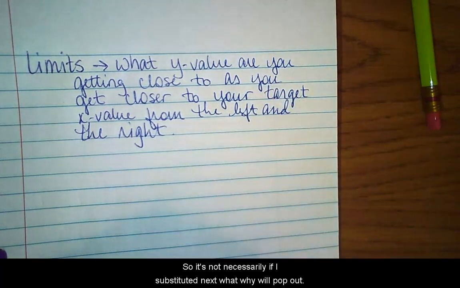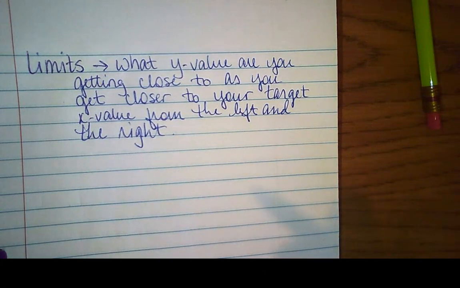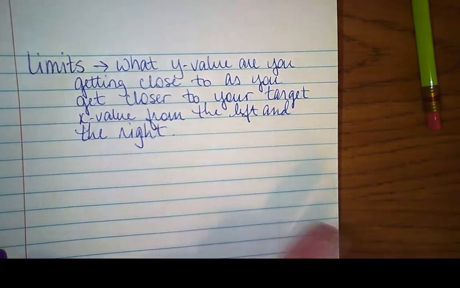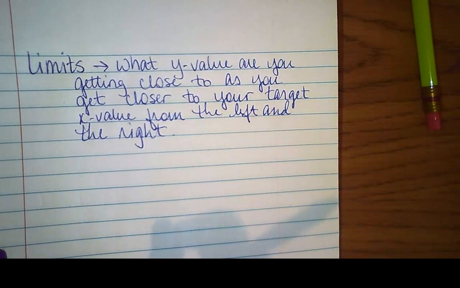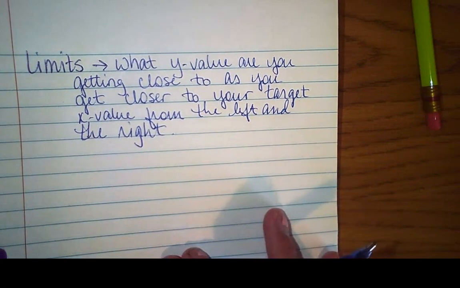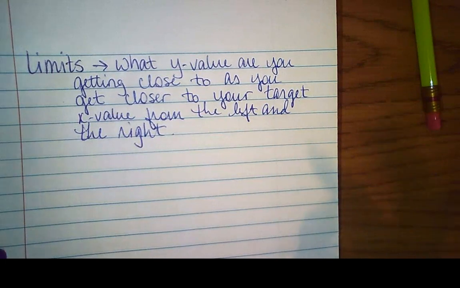Okay, so it's not necessarily if I substituted an x, what y will pop out. What I want to know is what's happening infinitely close to my x value. As I get really, really close to it, what y value am I getting really, really close to?